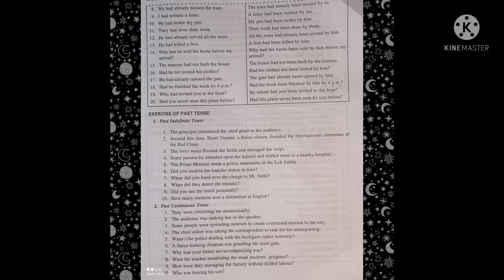17. He had already opened the gate. The gate had already been opened by him. Had he finished his work by 4 pm? Had his work been finished by him by 4 pm? 19. Who had invited you to the feast? By whom had you been invited to the feast? 20th. Had you never seen this place before? Had this place never been seen by you before?